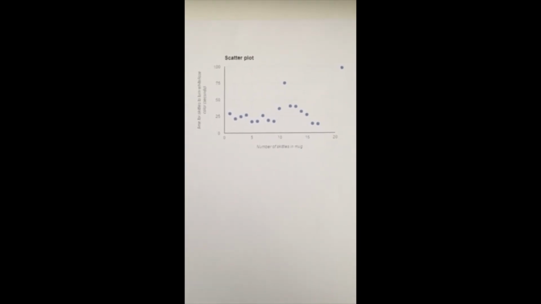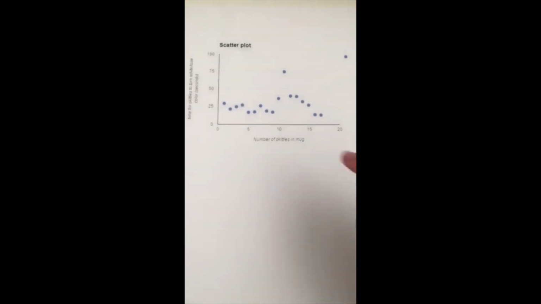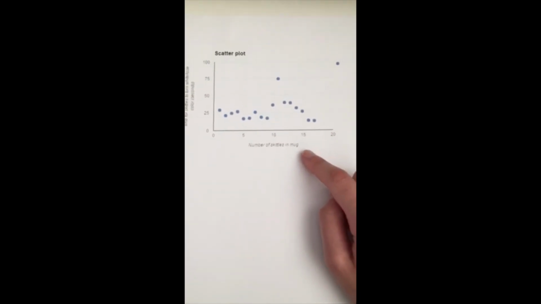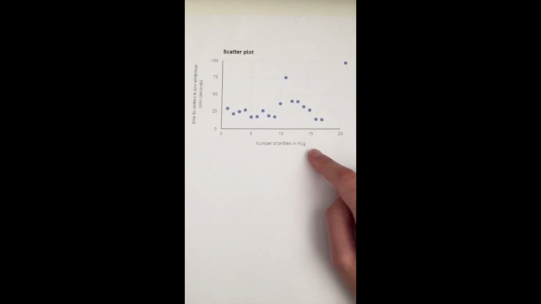In Chapter 3, we learned how to use a scatter plot to examine the relationship between explanatory and response variables. The scatter plot shown here represents the data I collected in an experiment in which I measured how the quantity of Skittles in a mug affects the amount of time it takes for those Skittles to completely turn white or lose their color coding. In this experiment, the explanatory variable is the number of Skittles in the mug, so it is plotted on the x-axis.